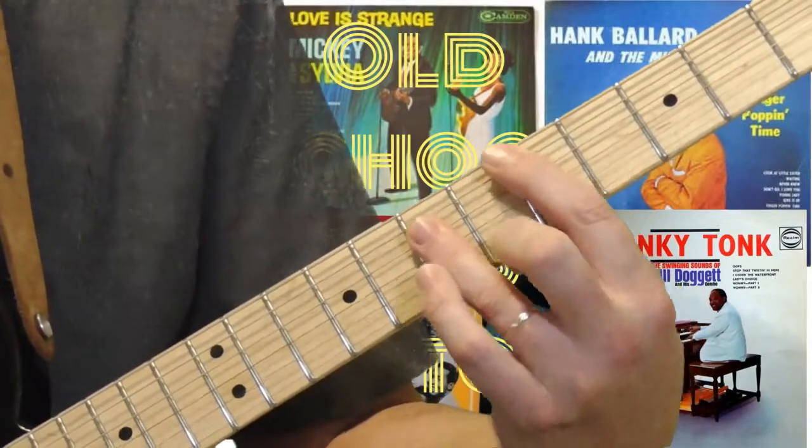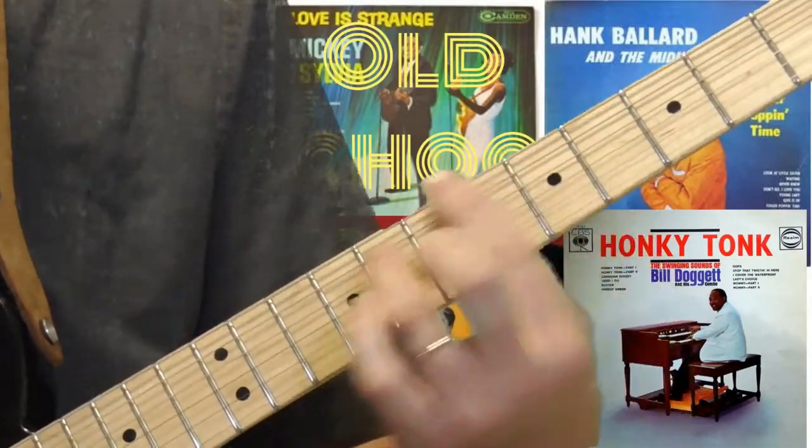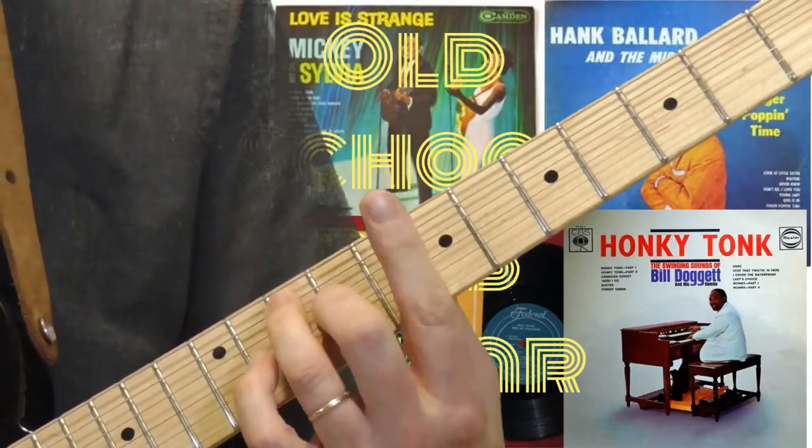Right there. So it just follows the lyrics of the song. And then it's going to go to the C. That's that chord. So he kind of just plays, it's a passing chord. It's going to go to a C.